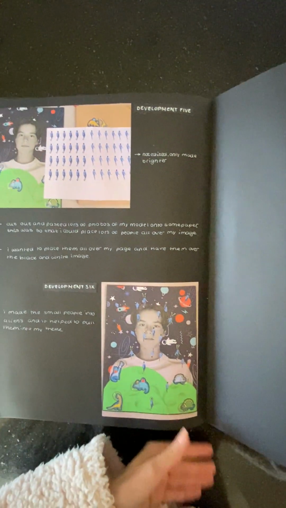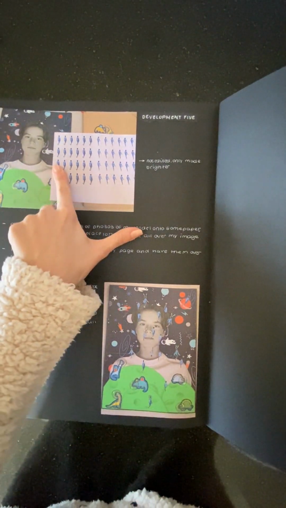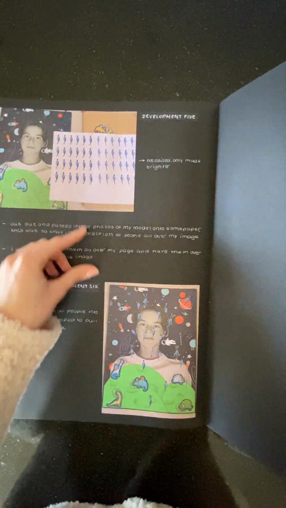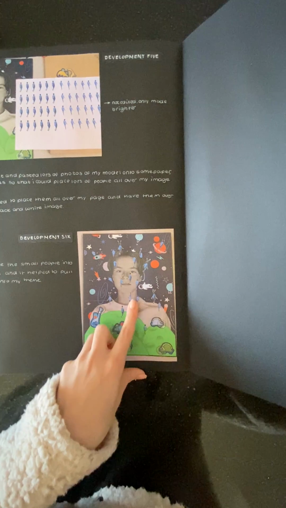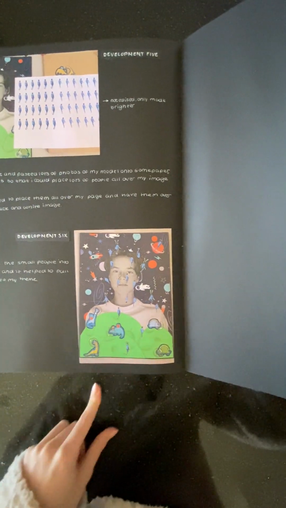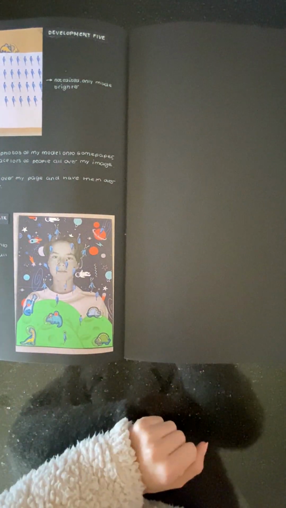And then I decided to go with Louis Barber's style of people scattered all over the image. So I did that, and I don't know if you can see, but I turned them into aliens and stuff. And yeah, that's how I got my final piece for this bit.